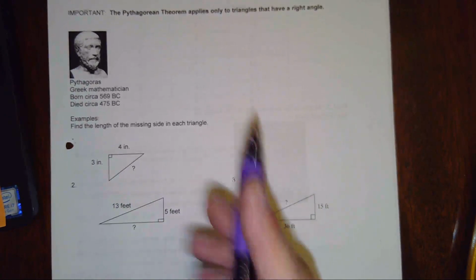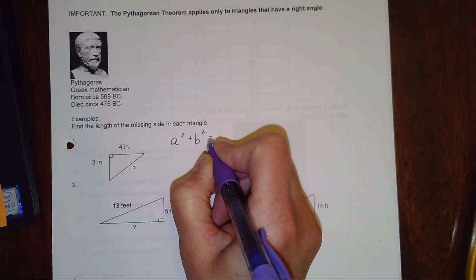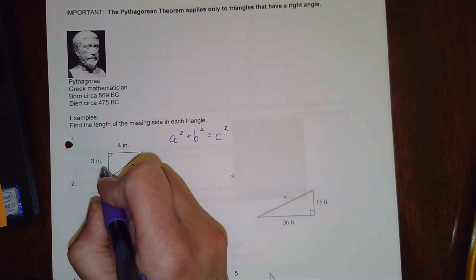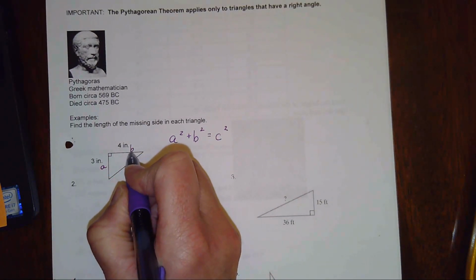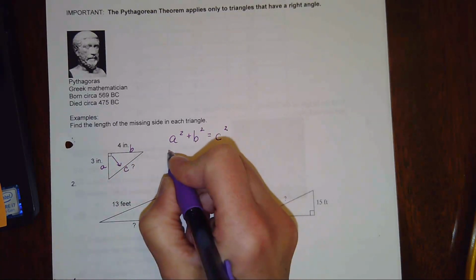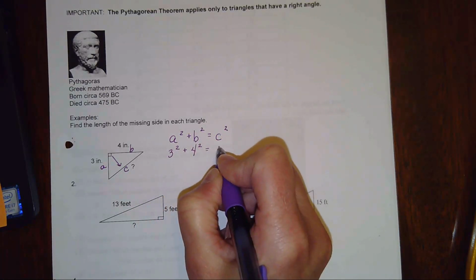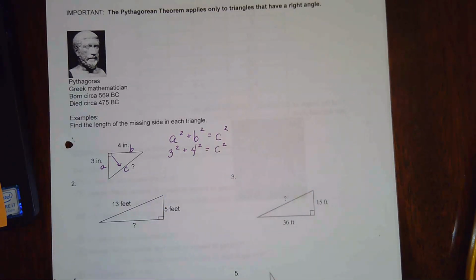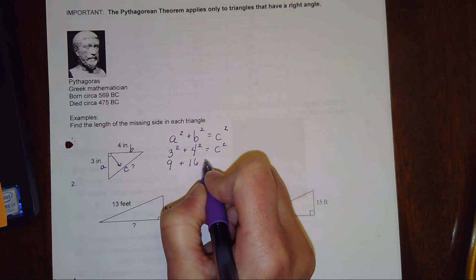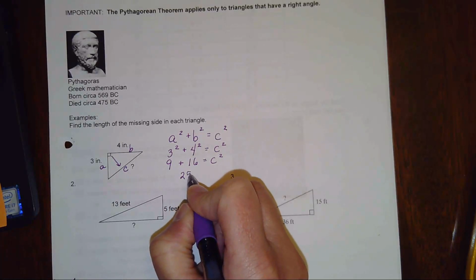So let's start playing with some of these. You don't have to memorize this formula. It's given to you, but we have to know how to work it. So it doesn't matter what you call A and B, but C does matter, right? Because it's the side opposite the right angle. So this says 3 squared plus 4 squared equals C squared. Now we can do this on our calculator. This is a very special kind of triangle. It's called the 3, 4, 5 triangle.